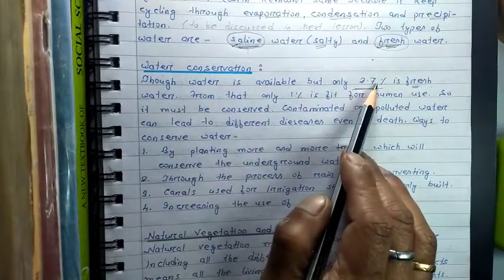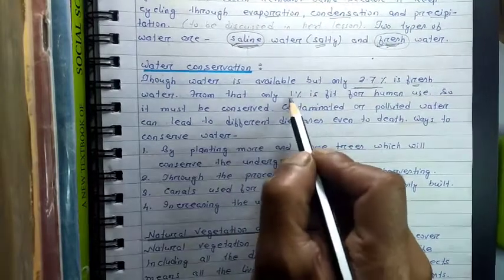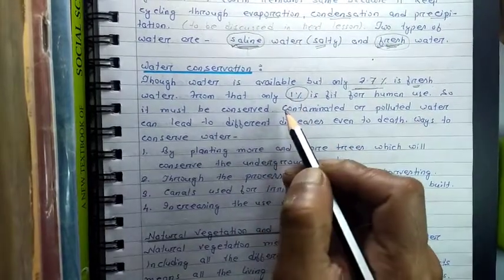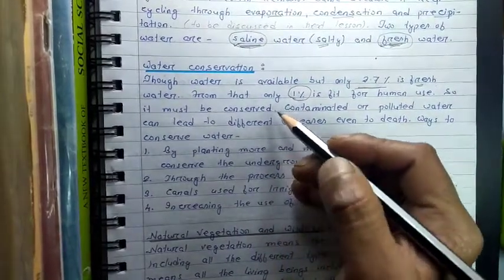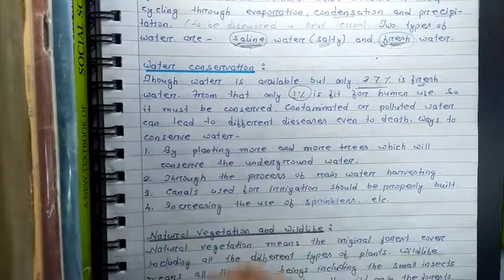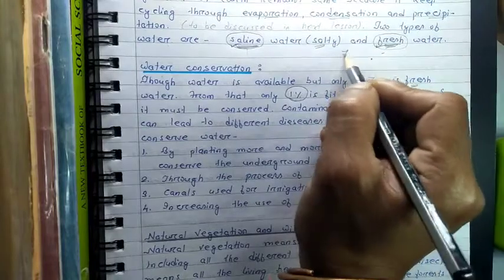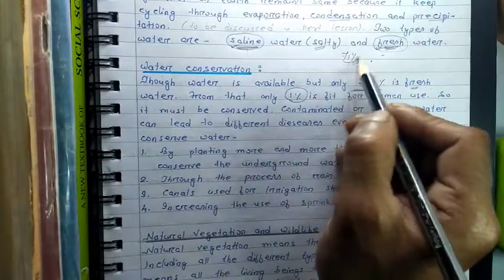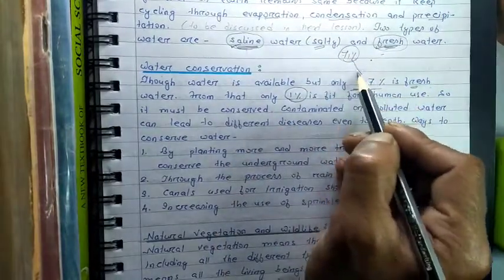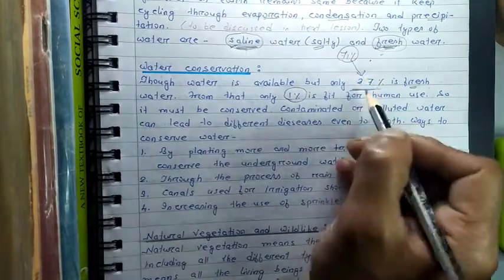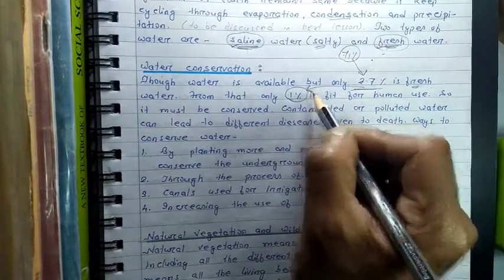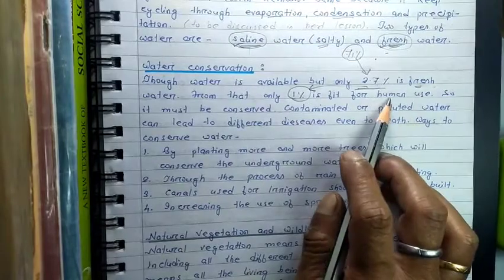And out of this 2.7%, only 1% is fit for human use. So I think you can understand the vitality and importance of water. Total water is 71% on the earth's surface, out of which only 2.7% is fresh water, and out of 2.7%, only 1% is fit for human use.